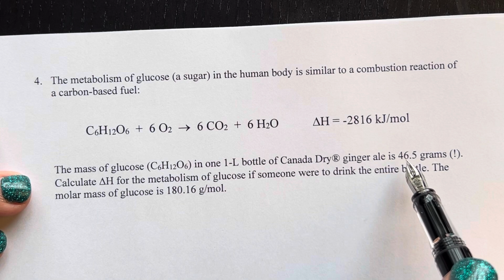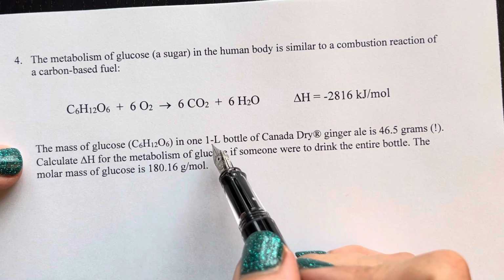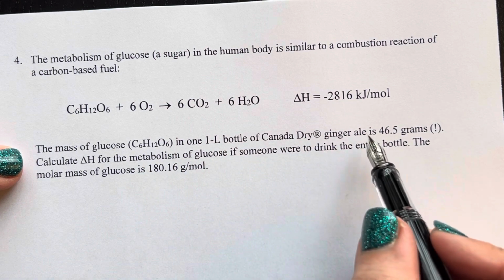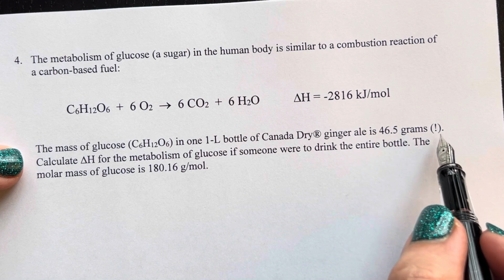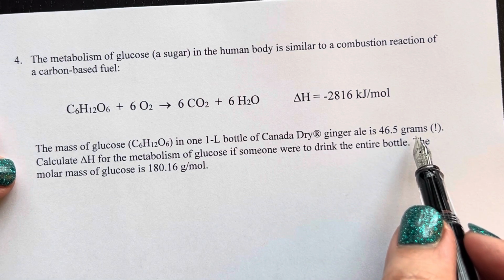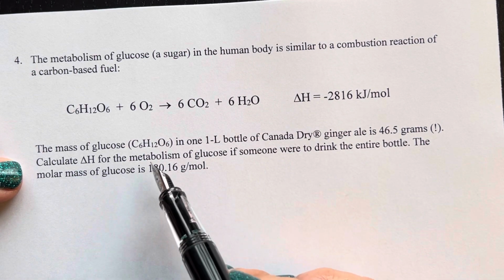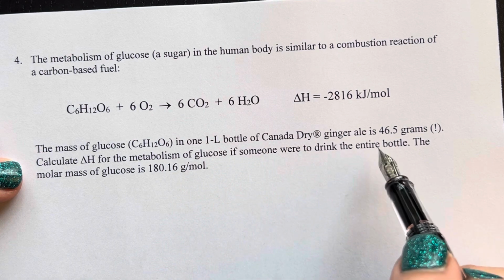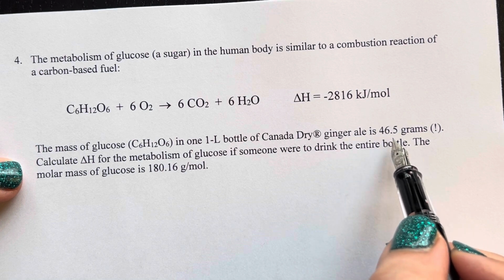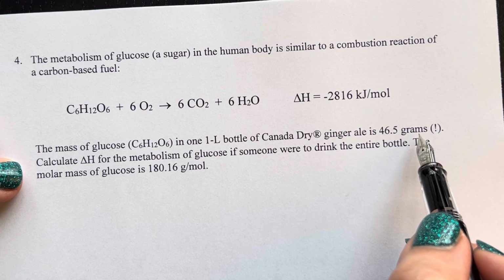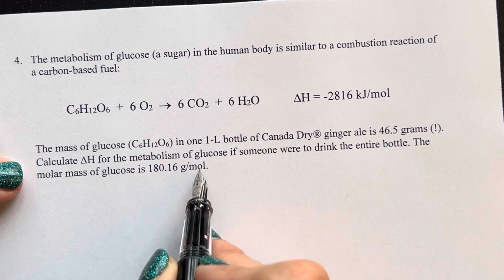And now let's get to the question, all right? The mass of glucose in a 1 liter bottle of Canada Dry ginger ale is 46.5 grams. I looked this up. Oh my gosh, isn't that just kind of crazy? Okay, anyway, calculate the enthalpy change for the metabolism of glucose if someone were to drink the entire bottle. Okay, so in other words, drinking the entire bottle means consuming 46.5 grams of glucose. The molar mass of glucose is given in grams per mole.